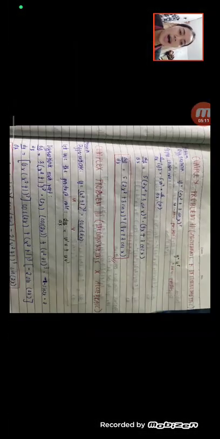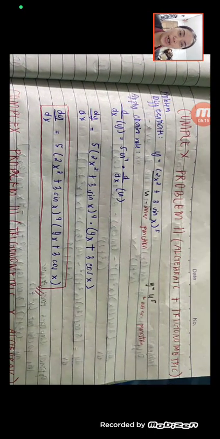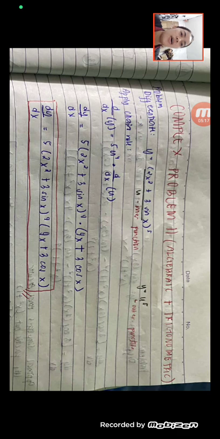Now, let's try a problem that is a little bit harder. Let's integrate algebraic plus trigonometric function. This is our complex number 2. We need to differentiate y is equal to the quantity 2x squared plus 3 sine x, raised to the power of 5.